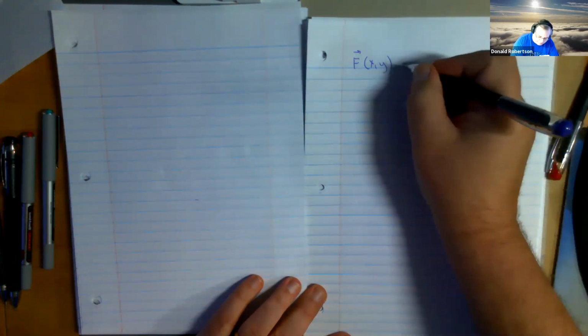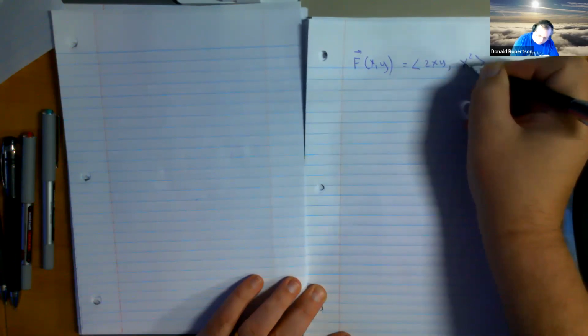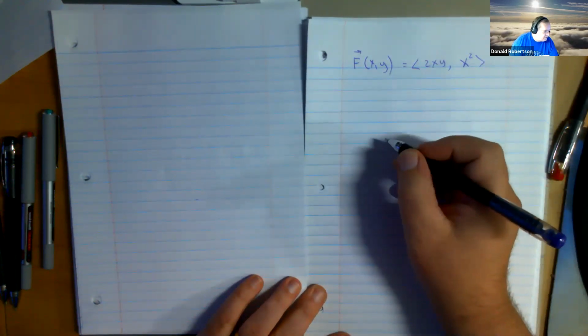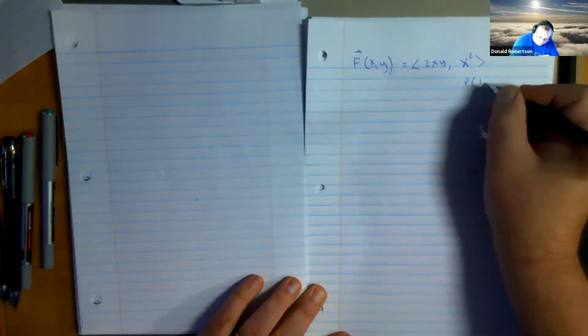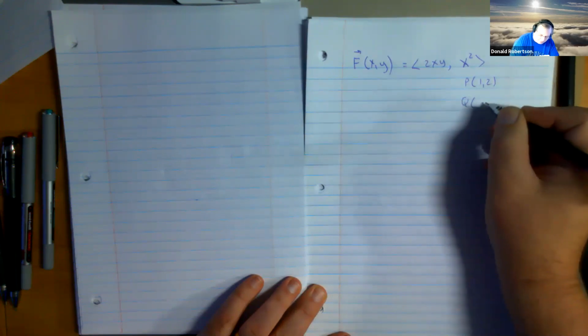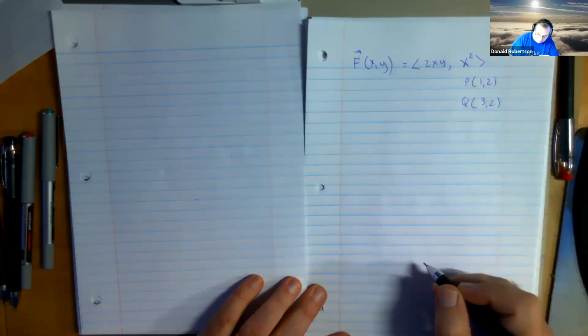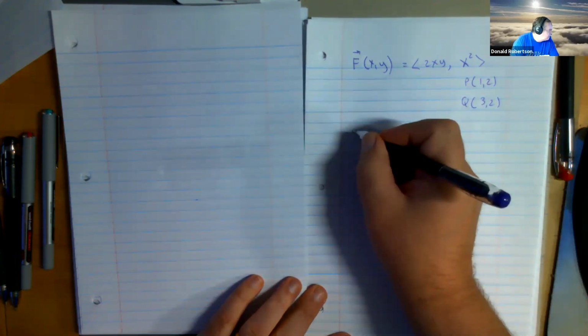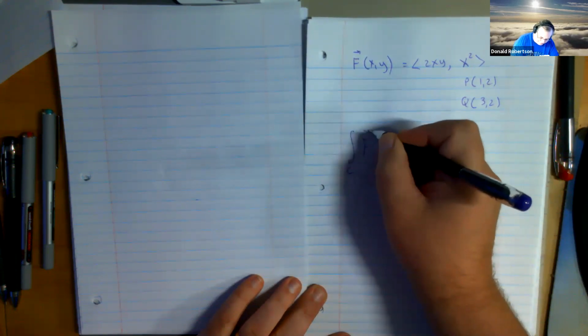Let's do our first example of using that property. Suppose I have a vector function, (2xy, x squared), and that we're going to go from the point P with coordinates (1, 2) to the point Q with coordinates (3, 2). And I would like to find the line integral of this guy.